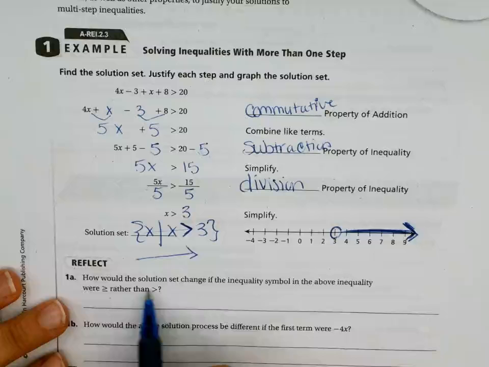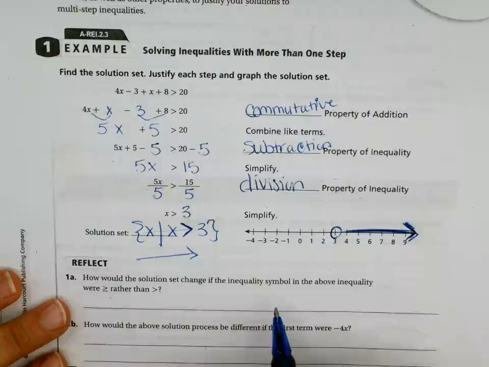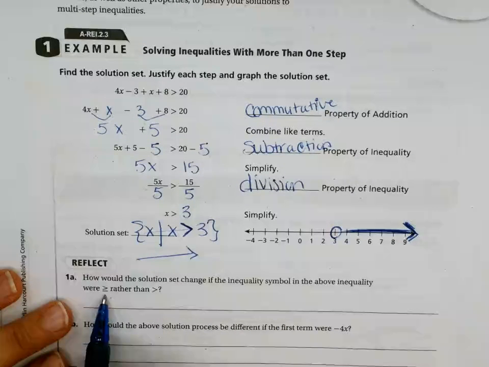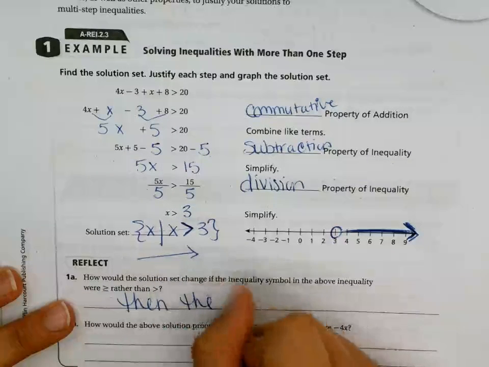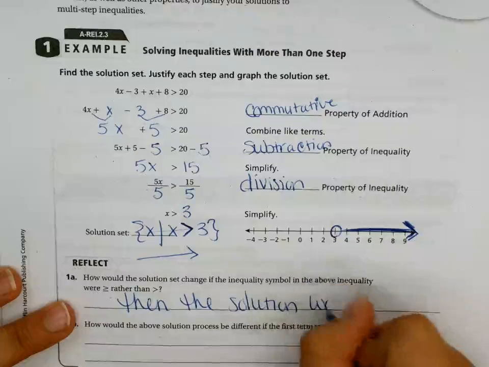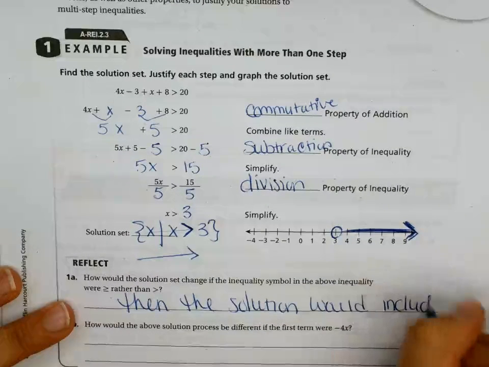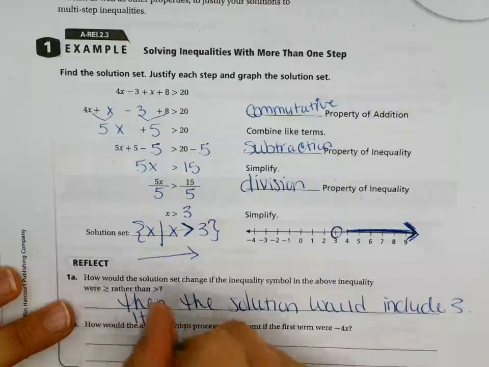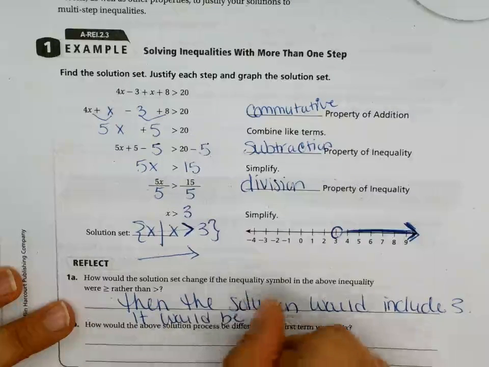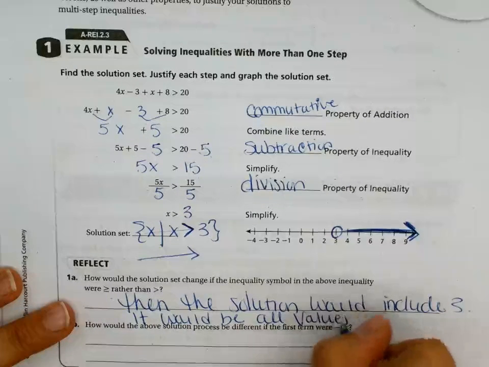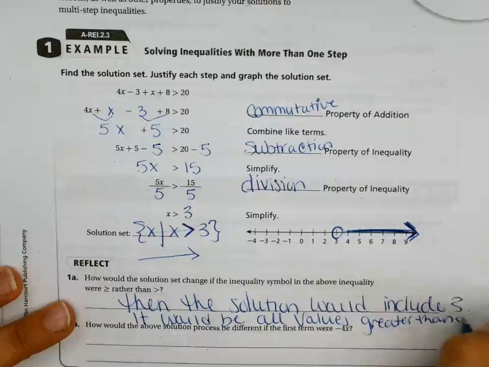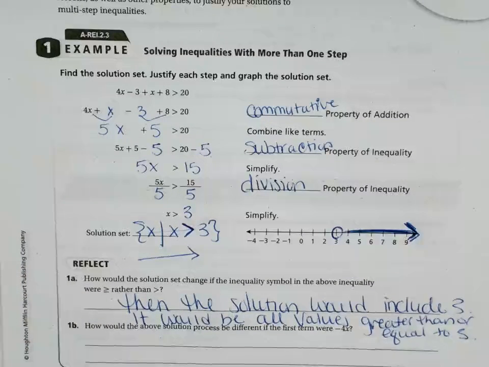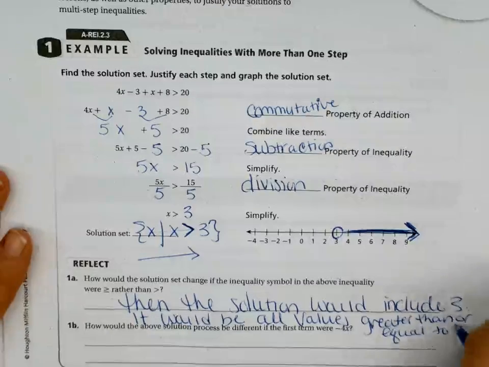How would the solution set change if the inequality symbol in the above inequality were greater than or equal to rather than greater than? Then the solution would include 3. It would be all values greater than or equal to 3. All values 3 and larger, right?